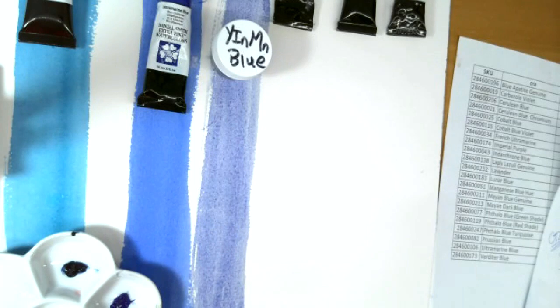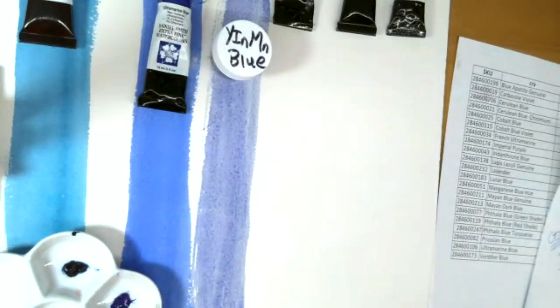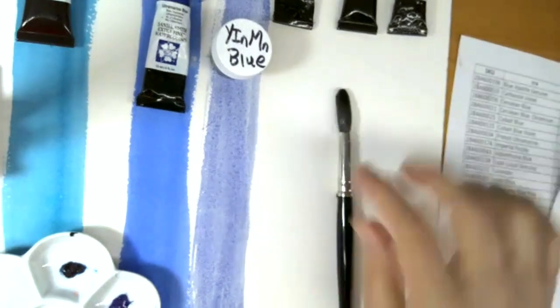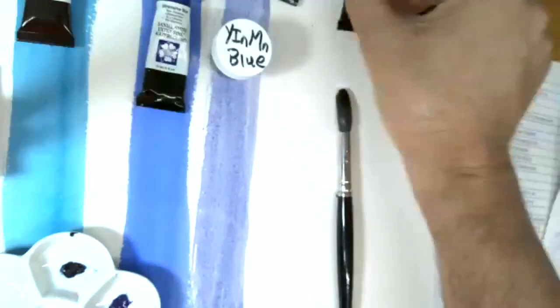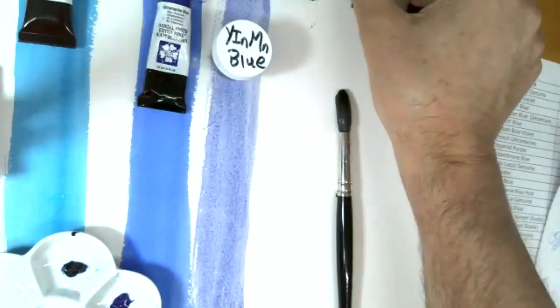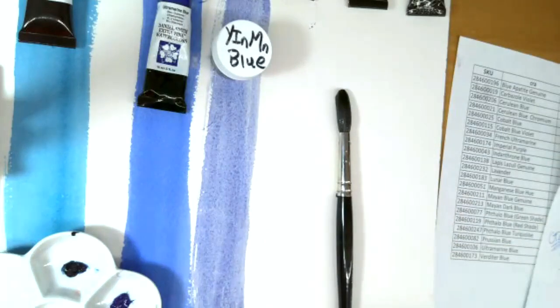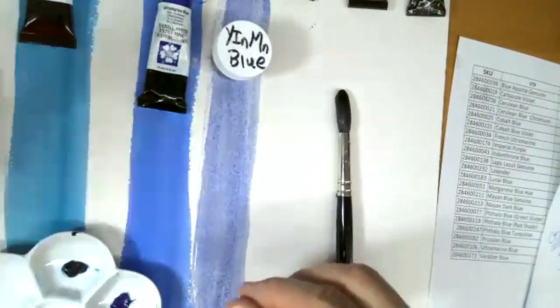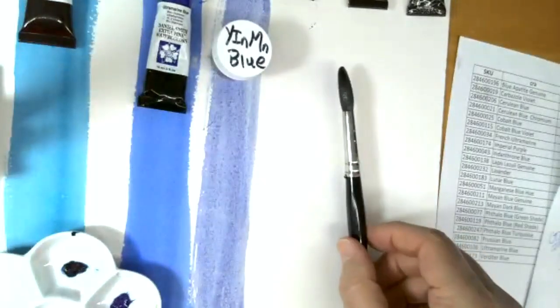I think someone was going to ask a question. John, what is the difference between the phthalo blue red shade and the ultramarine? Because I know I'm seeing a difference there, but I'm trying to determine whether I need the phthalo blue red shade in my palette. So they look very, very similar.